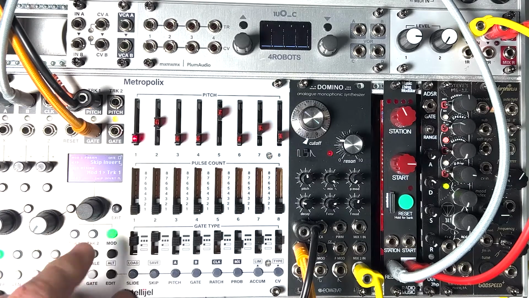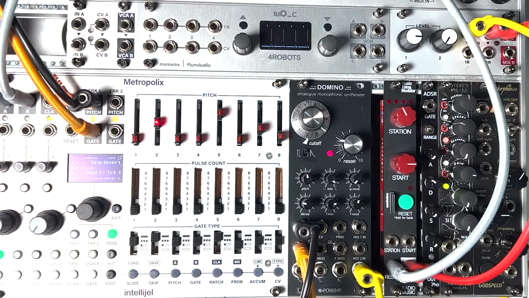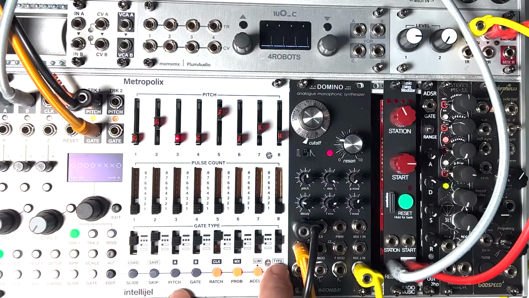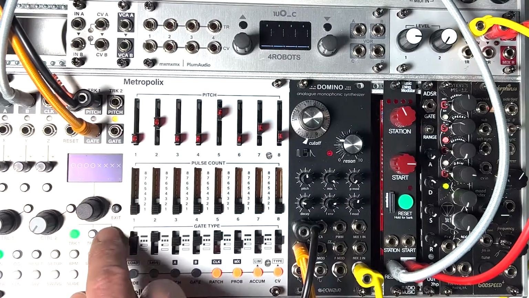Skip Invert. I touched on this briefly using one of the control knobs earlier. This is again quite interesting. We need some skips in order to do it. So if we edit skip and skip a couple of notes here, actually probably easier if we skip these 4, so it's only playing the first 4 notes, and then go back to the modulating.